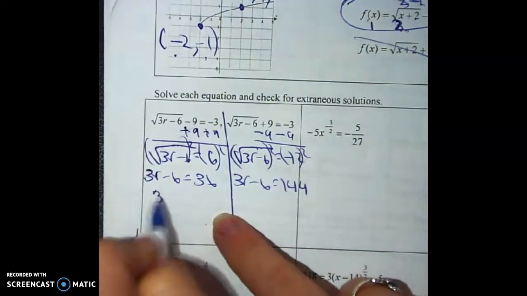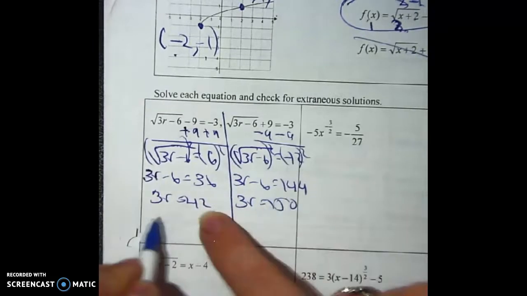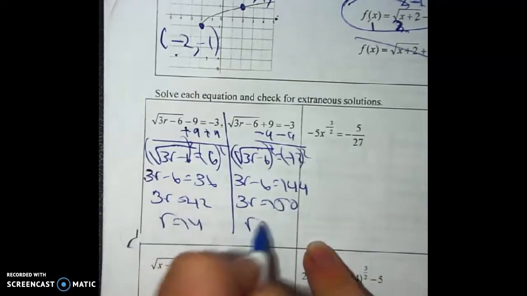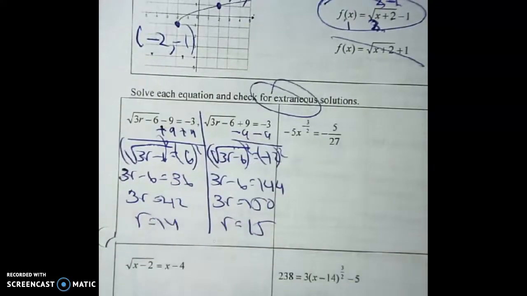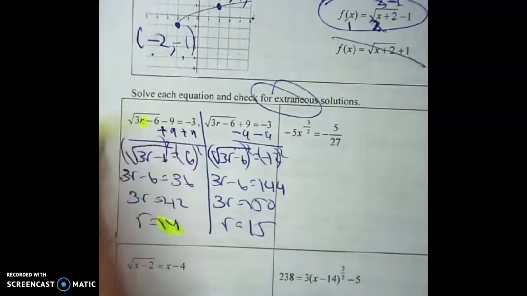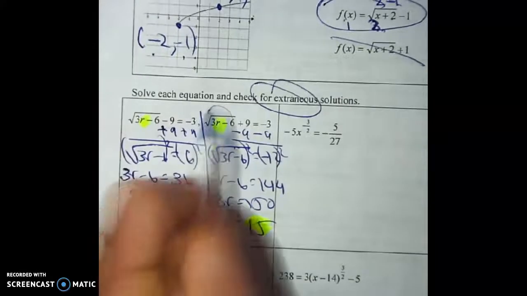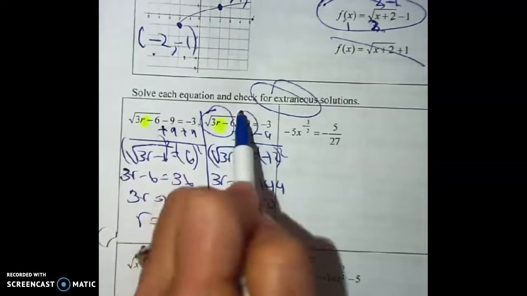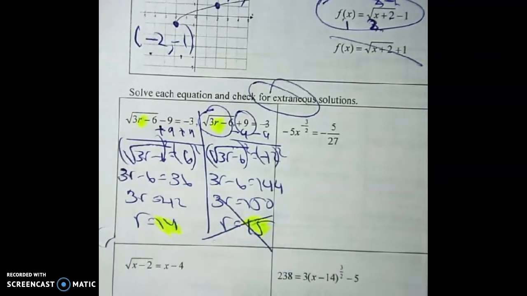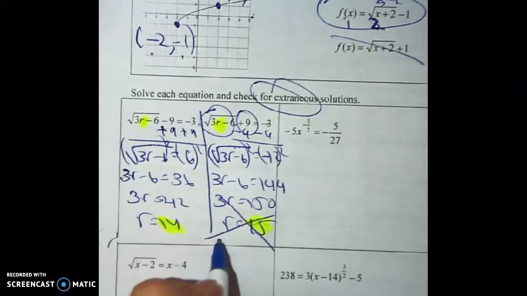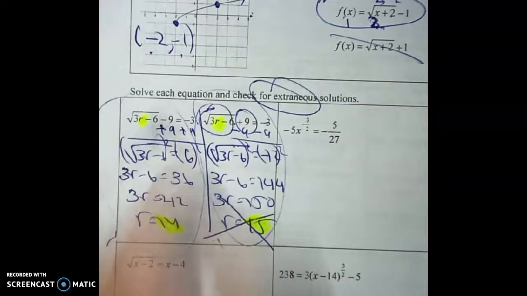Add 6. Add 6. Divide by 3. Divide by 3. But what they're asking for is checking for extraneous solutions. If I plugged in 14, this one works. But if I plug in 15, how can a number plus another positive number equal a negative number? That doesn't even make sense, so that one's extraneous. Okay, so if I asked which one was extraneous, you would say this one. If I asked which one is a possible solution, you'd say this one.